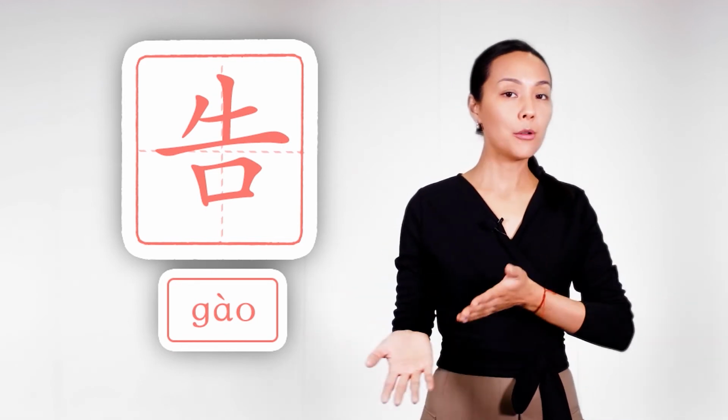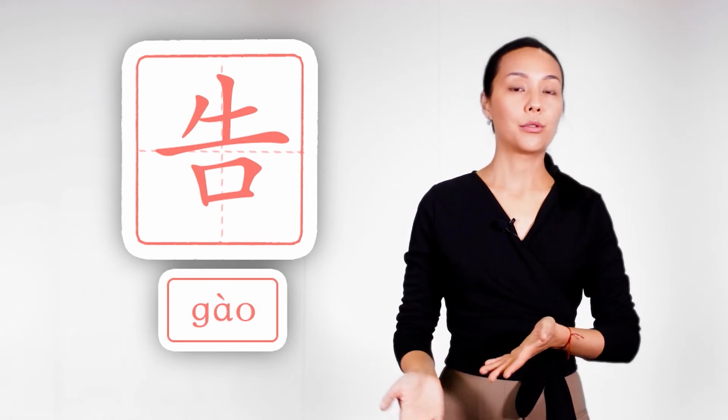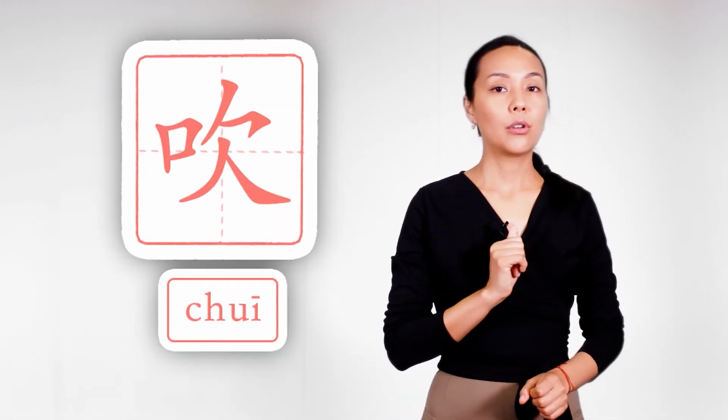Example number 2, it's tell, 告. And why do we have mouth here? Because when we tell, we use the mouth. Example number 3, it's the word blow, 吹, and when we blow, we use the mouth.